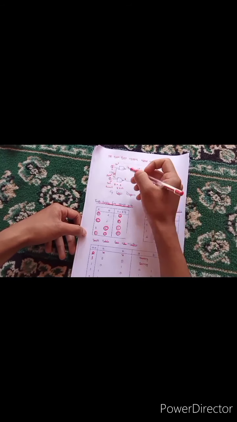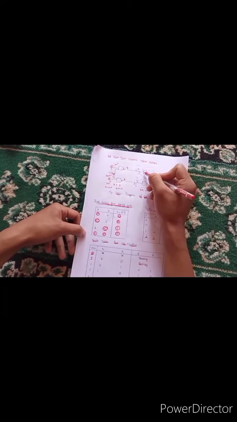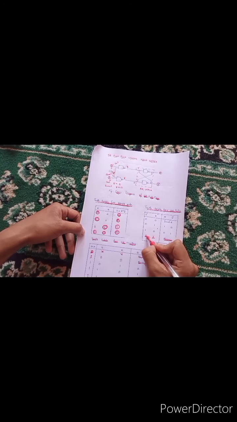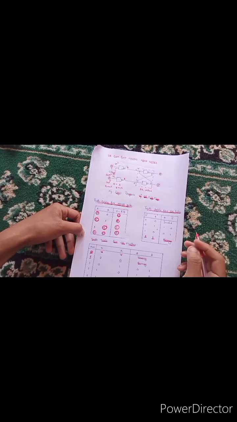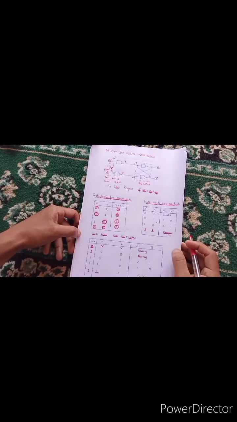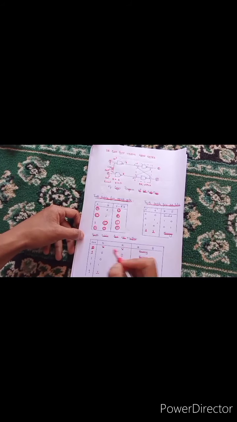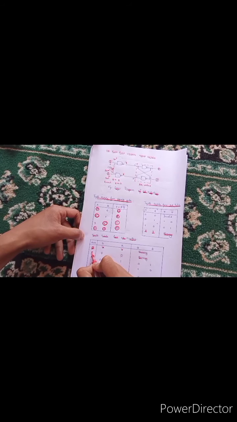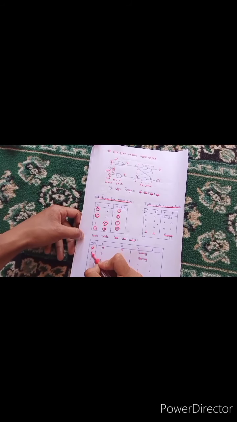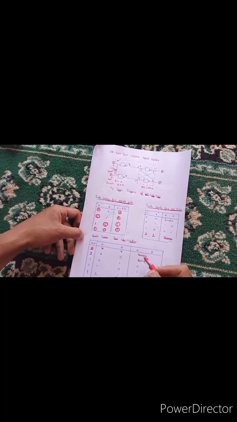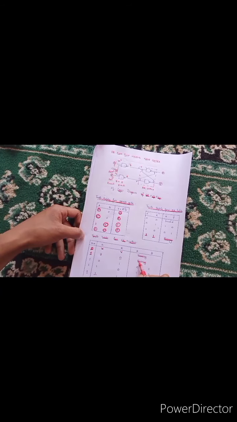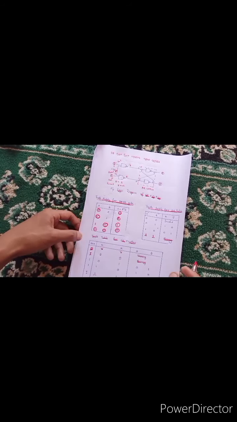So this 1 and 1 is the input of SR latch. If 1 and 1 is the input of SR latch, memory will be the output of SR latch. So here we have taken clock signal as 1, S as 0, R as 0. The memory will be the output of SR latch.